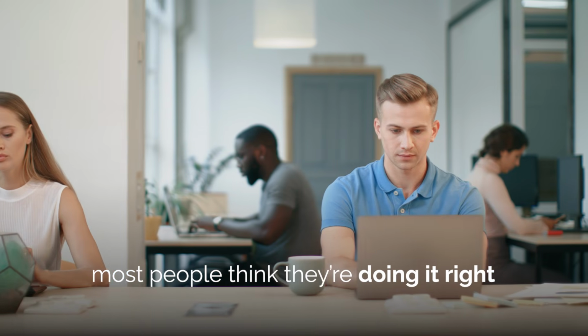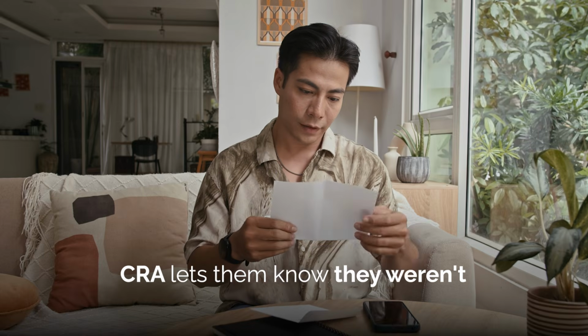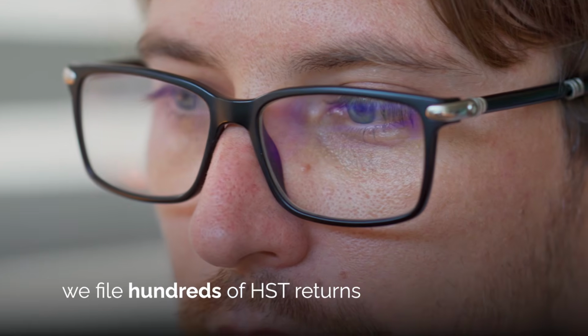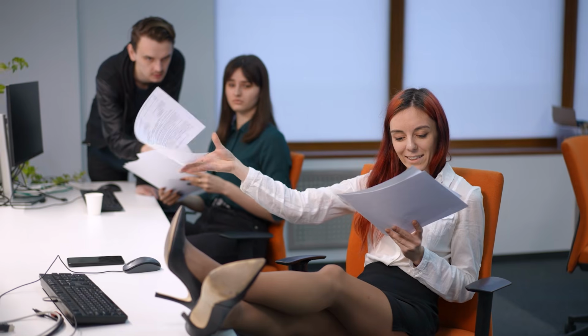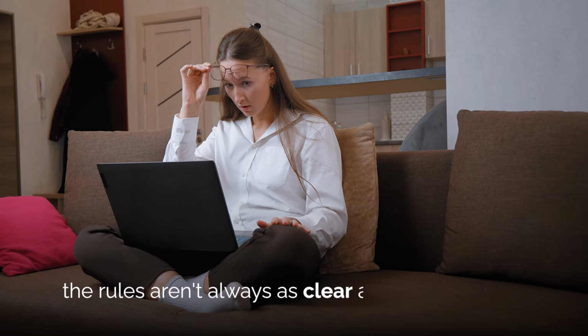stress. But here's the tricky part. Most people think they're doing it right until CRA politely lets them know they weren't. So let's make this easy. At YBL, we file hundreds of HST returns every single year. And the mistakes we see aren't because people are careless. They happen because people are busy. And the rules aren't always as clear as they should be.